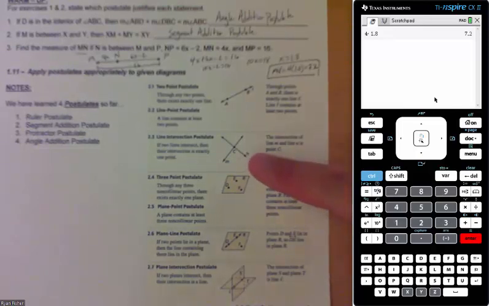If 2 lines intersect, what is formed when you intersect 2 lines? It's a point. Great. If you have 3 points, then you can always fit a flat infinite sheet on them. You can always fit a plane through any 3 points. And vice versa, if you have a plane, you can always find 3 points that are not all on the same line, that are non-collinear.